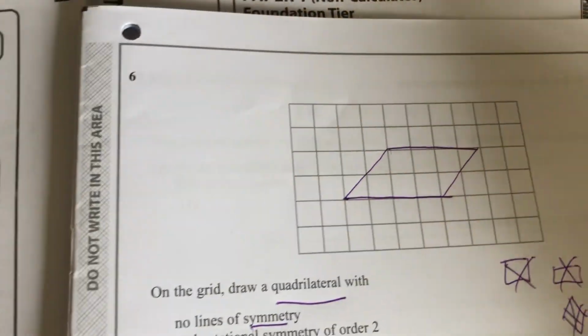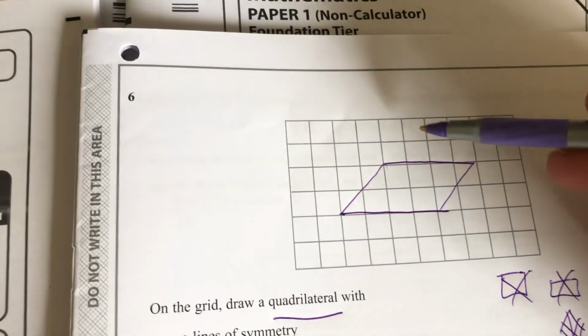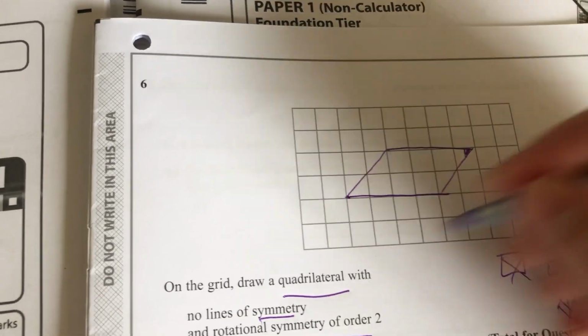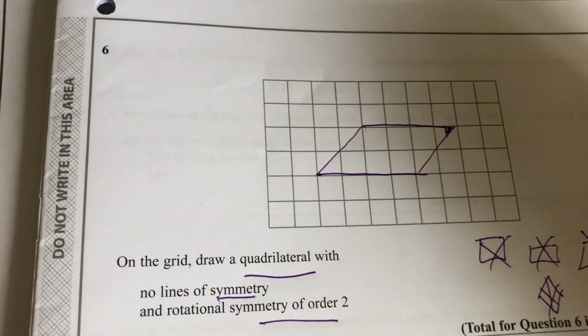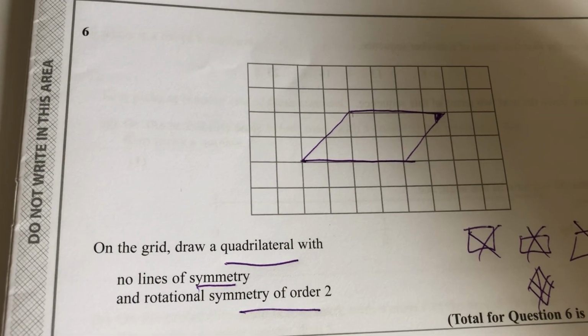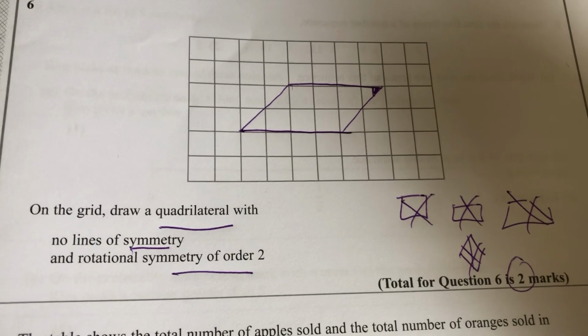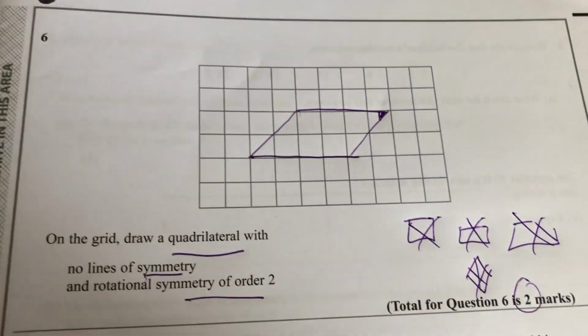Not a rhombus, because I would have lines of symmetry. So I can't cut in half that way or that way. But if I was to put a mark there and then spin it twice, I'd get back to the same position. Okay, that should give us 2 marks there.